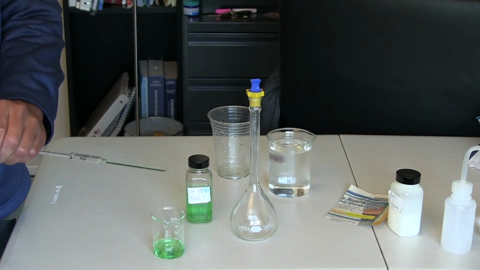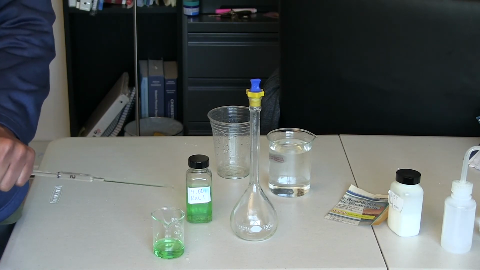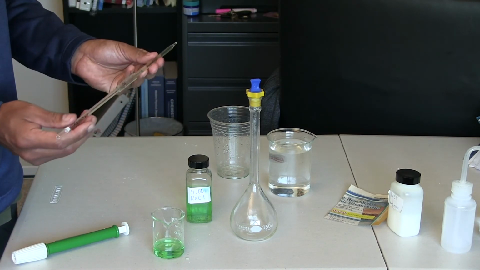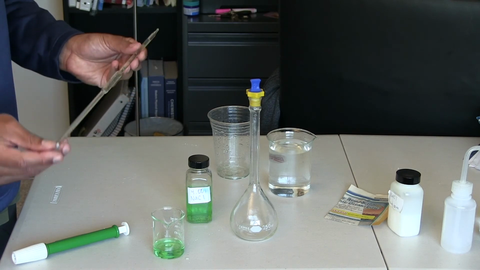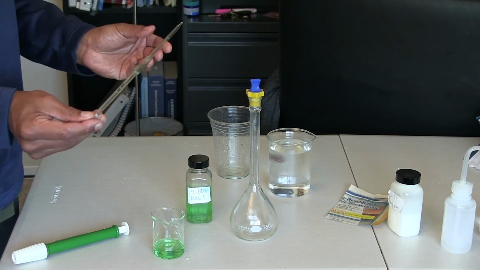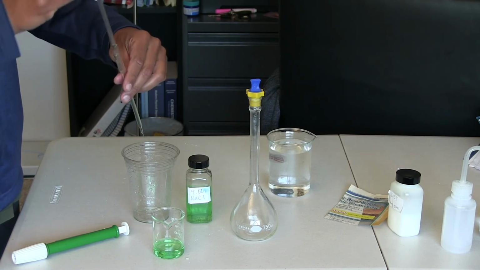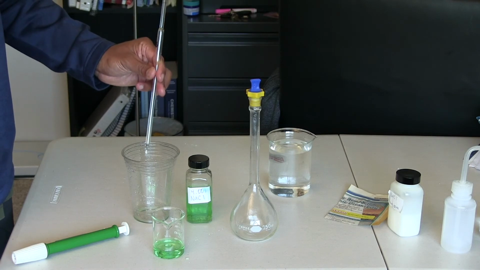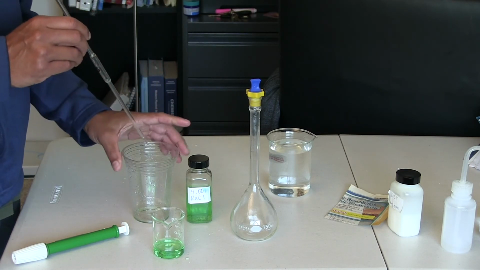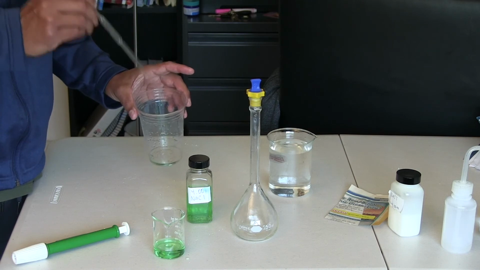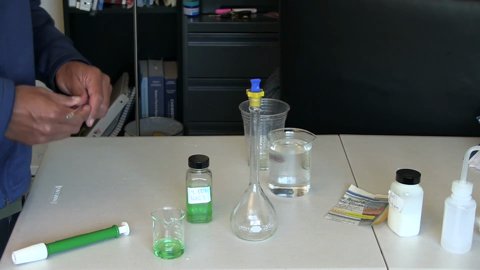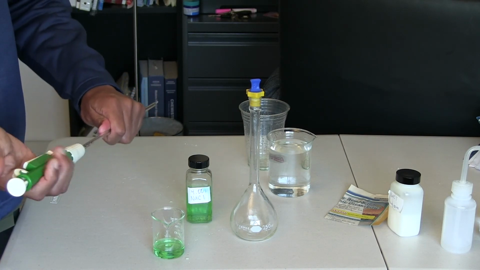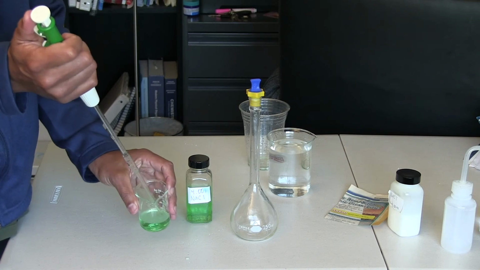So what I'm going to do now is remove the pipette filler, and I'm going to make sure that I rinse the inside of the pipette by doing this. And then here, this is going to act as my waste container, and I'm going to let it pour into the waste container. Normally you're supposed to do this at least 2 times. Now I can attach the pipette filler here, and now I'm ready to withdraw the liquid that I need.